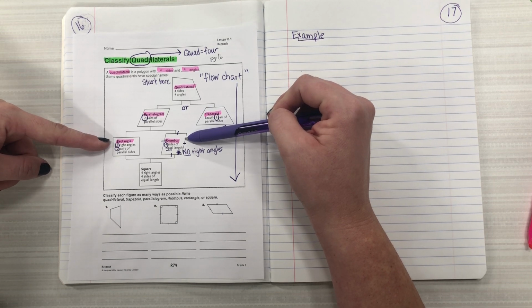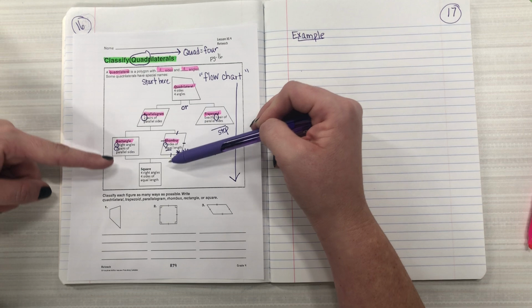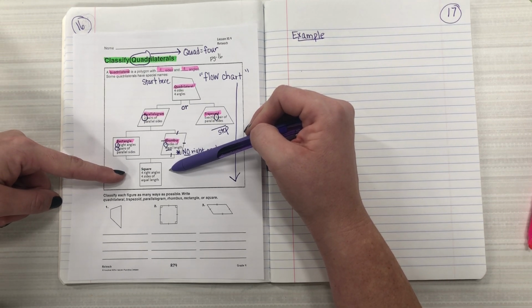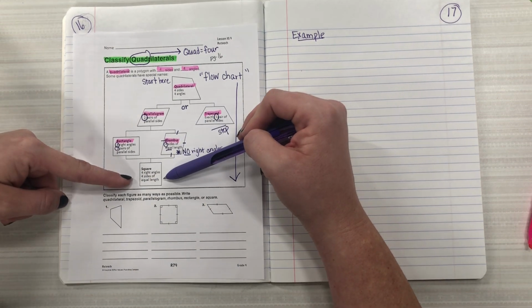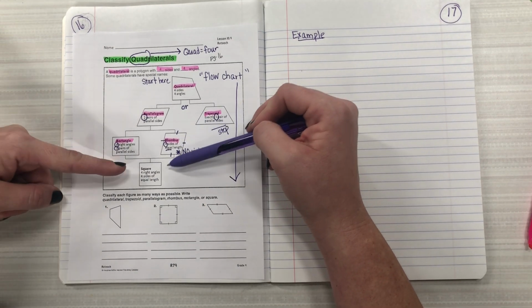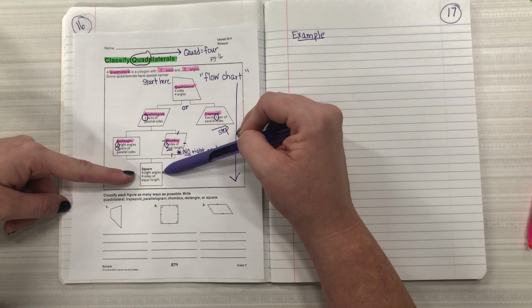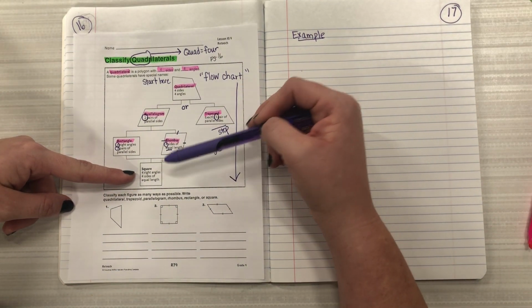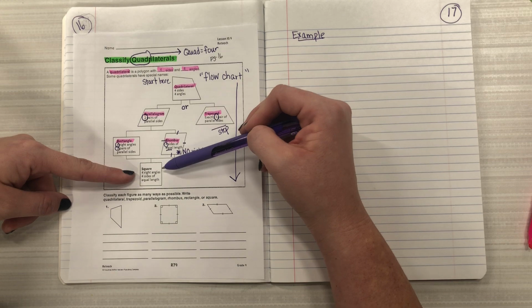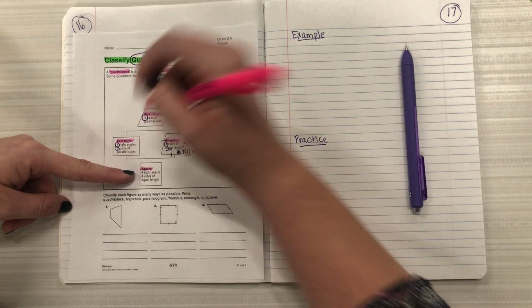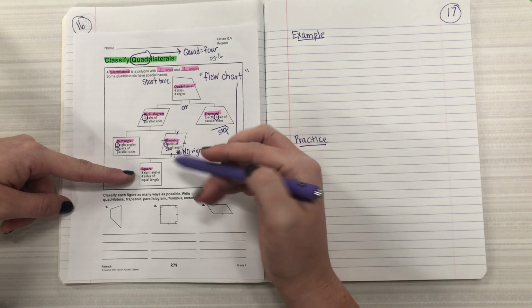Just like we've been doing with our flow chart, we have one final name that it could possibly be. It doesn't always work out this way where it goes all the way to the bottom. But if you can further link the attributes or characteristics of this polygon to your particular shape, then you will give it the final label. This final label that a polygon could have, if it's a quadrilateral, could be a square.